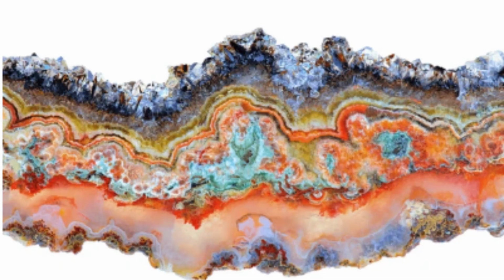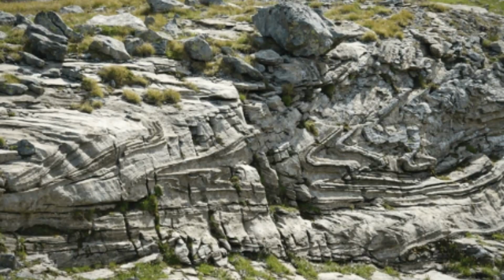Confining environment. The depth at which metamorphism occurs affects the confining pressure, temperature, and fluid activity experienced by rocks. Deeper burial leads to higher pressures and temperatures, resulting in the formation of high-grade metamorphic rocks with distinct textures such as gneiss and schist. Conversely, rocks subjected to shallower burial experience lower-grade metamorphism and may exhibit textures like slate or phyllite.